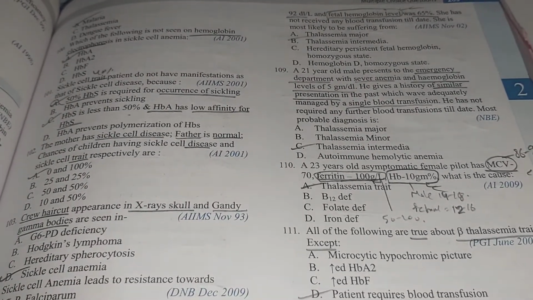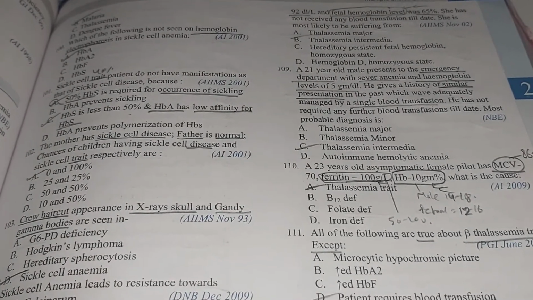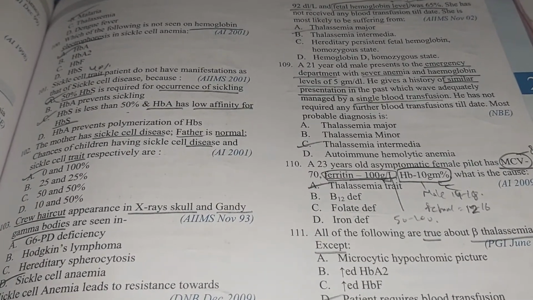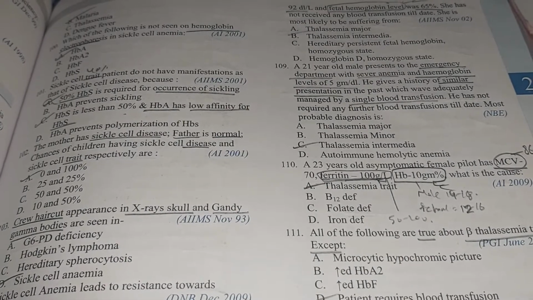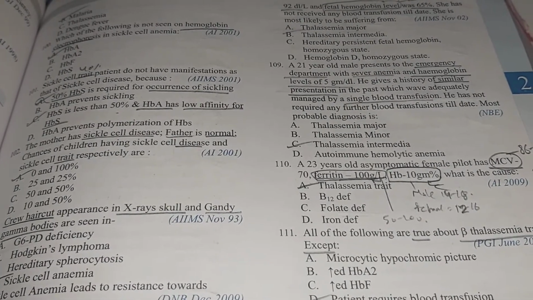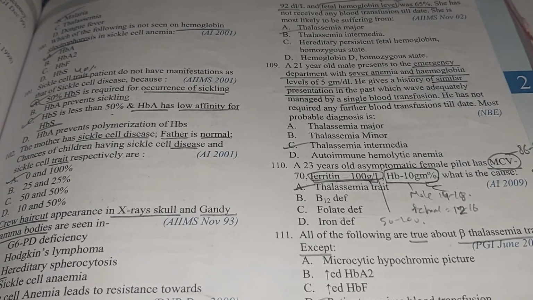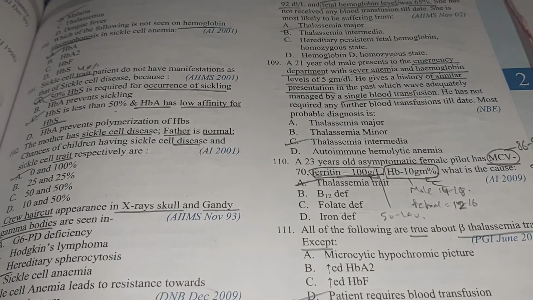Here is also the same type of question. A 21-year-old in the emergency ward, severe anemia, hemoglobin only 5 gram per deciliter. And here one striking point is a single blood transfusion.